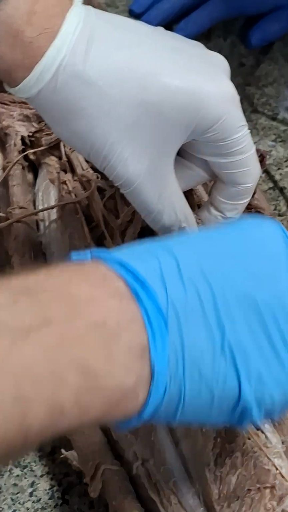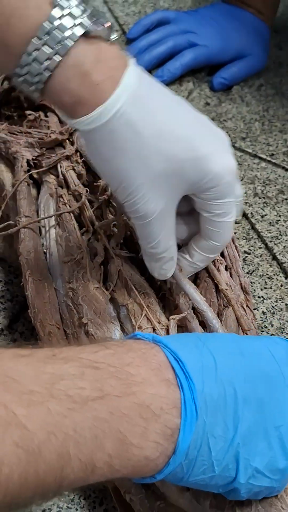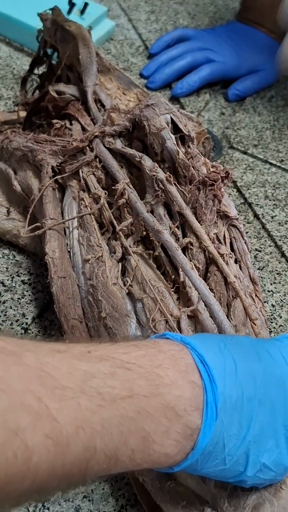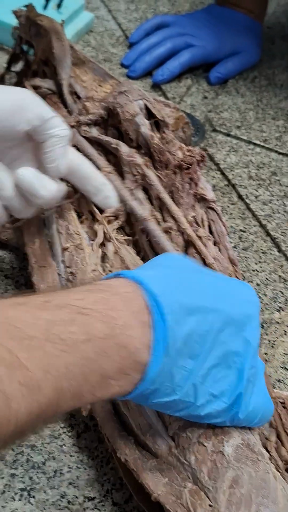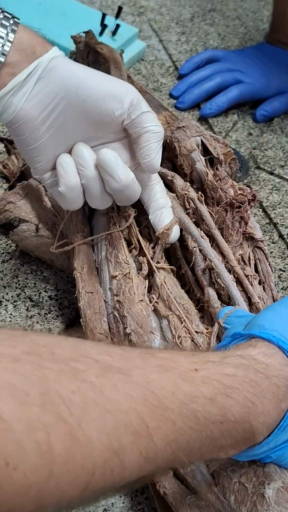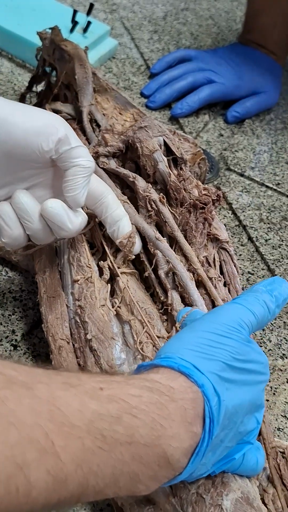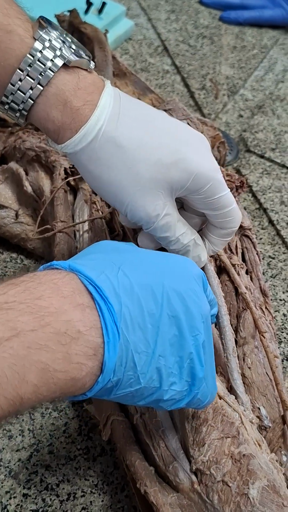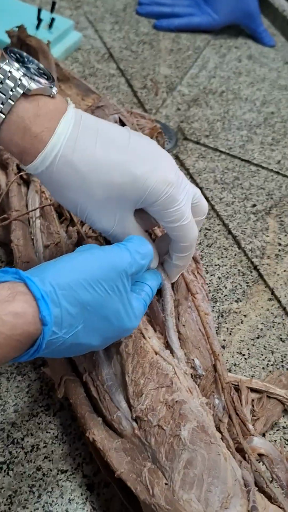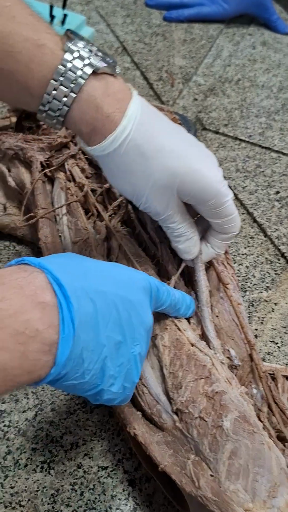The femoral artery gives three or four perforating branches, arteria perforantes. Do we need to know? Yes, they're very important. When we do surgeries and we cut this, it's very bad. It bleeds like crazy.